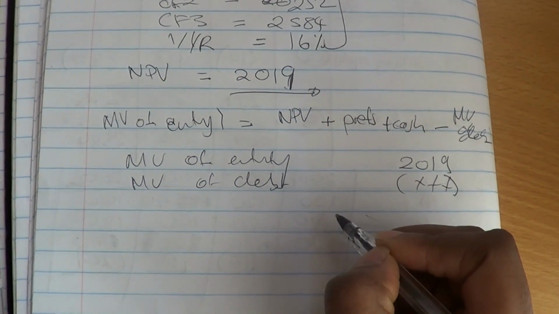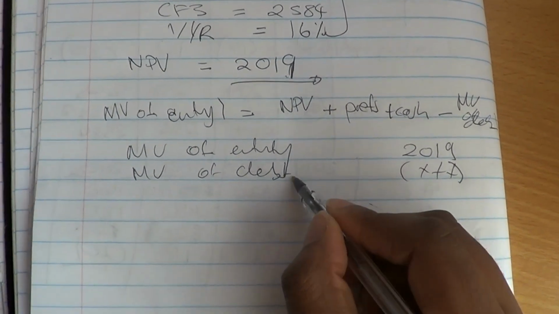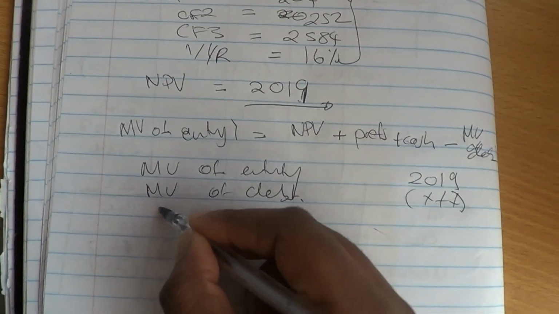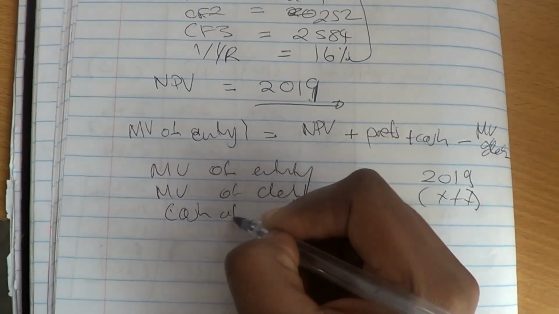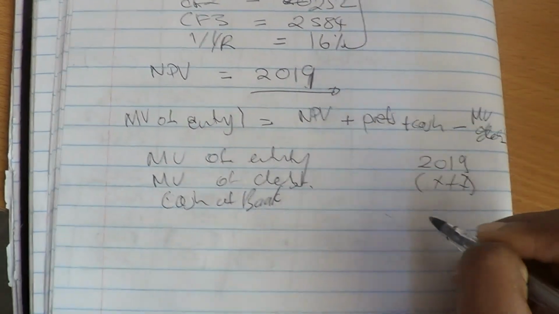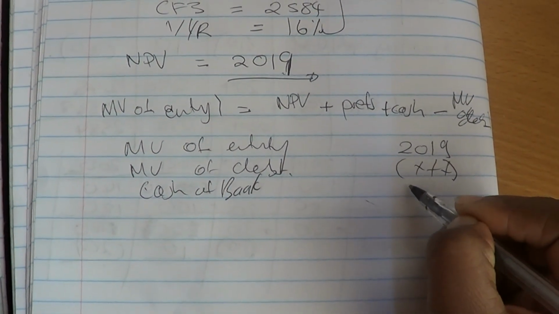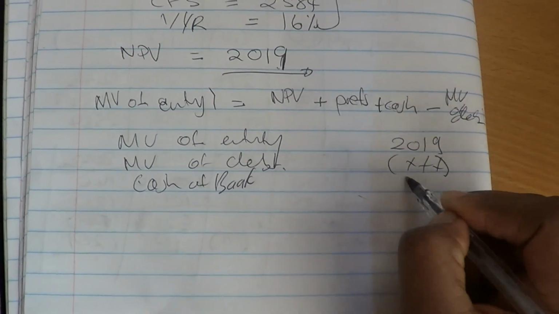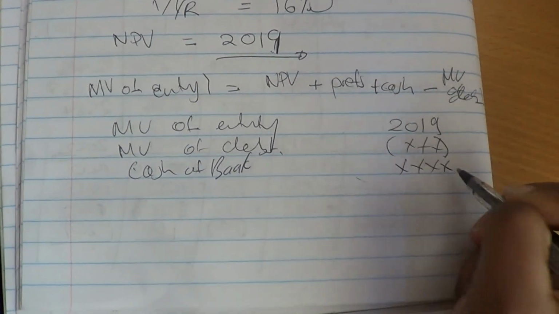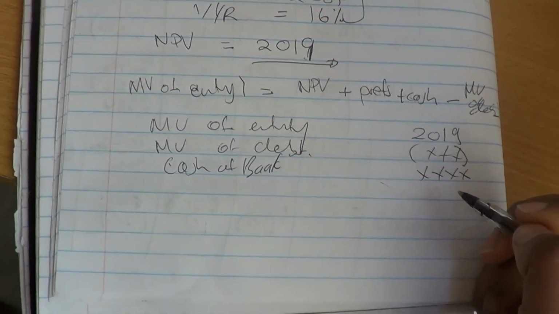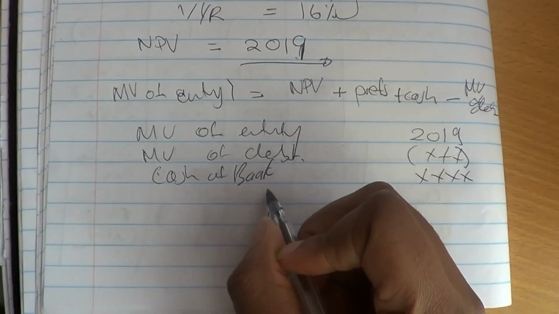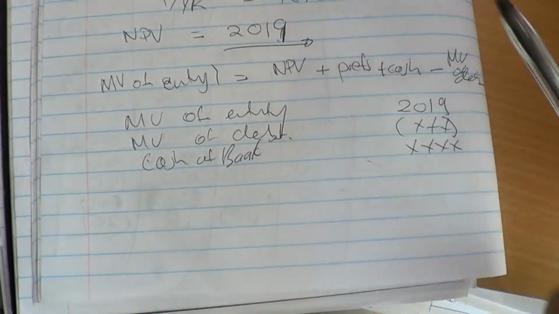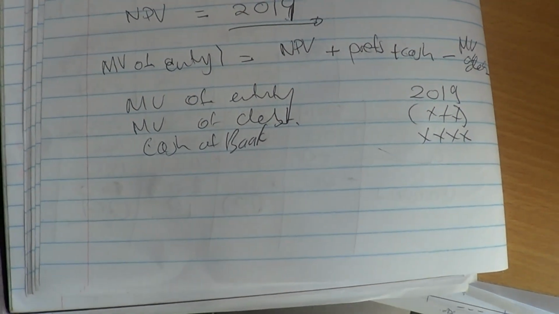Of course, it's important to remember that you can be required to calculate this, and they don't always give you the cash at bank. Sometimes they want you to determine the value of the investment amount, but it's just about being aware of that. It's not necessarily difficult. I remember there was an example where the investment income was based on cash at bank.